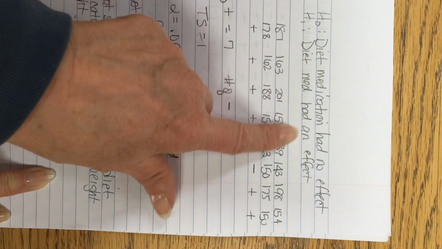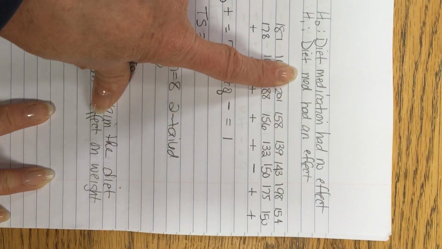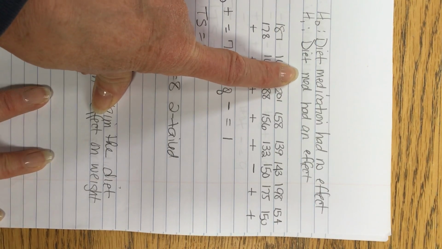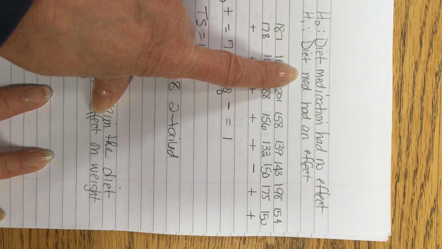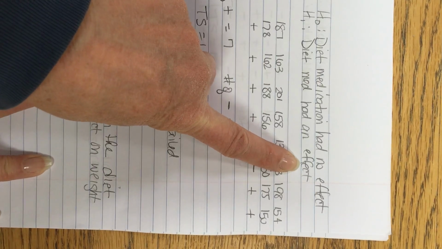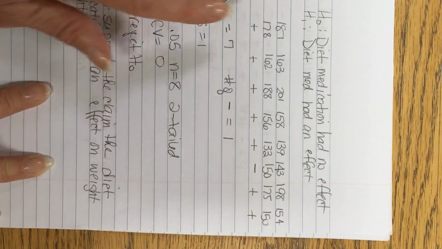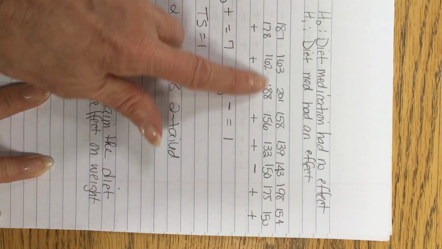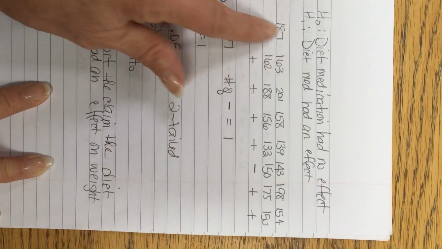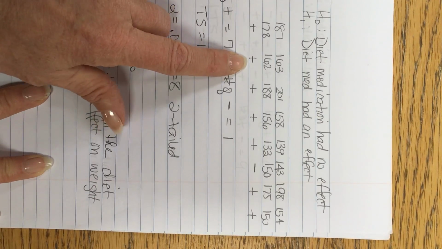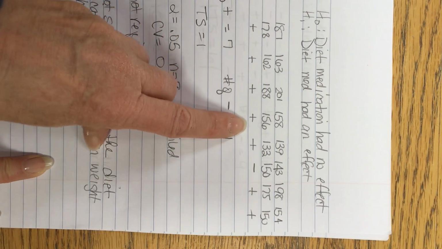And here the diet medication had an effect. Maybe it went up, maybe it went down, we don't care. We don't care if they gained weight, we don't care if they lost weight, we just want to know if the weight changed. I didn't put the A, B, C, D all the way up to H, but these are your 8 women, right? 2, 4, 6, 8. Subtract the numbers, and you just put a plus.